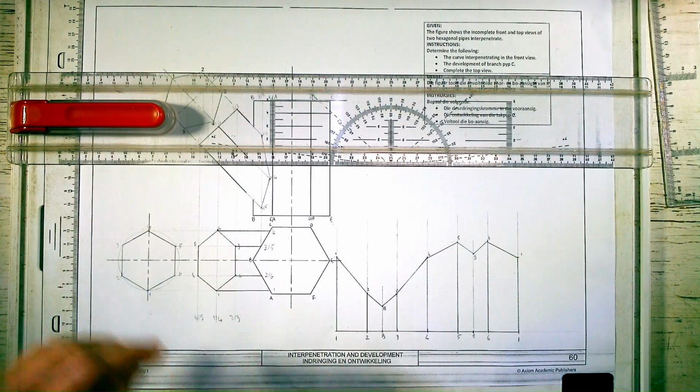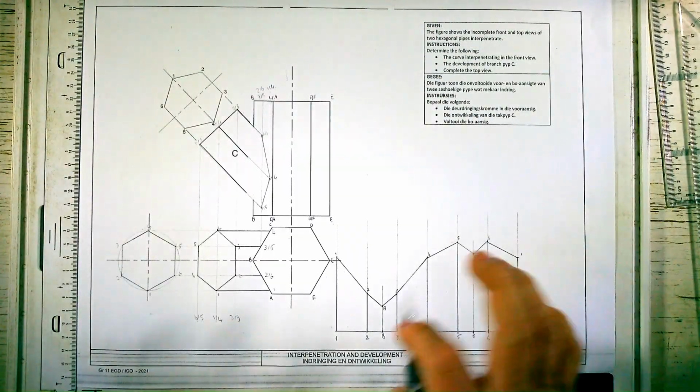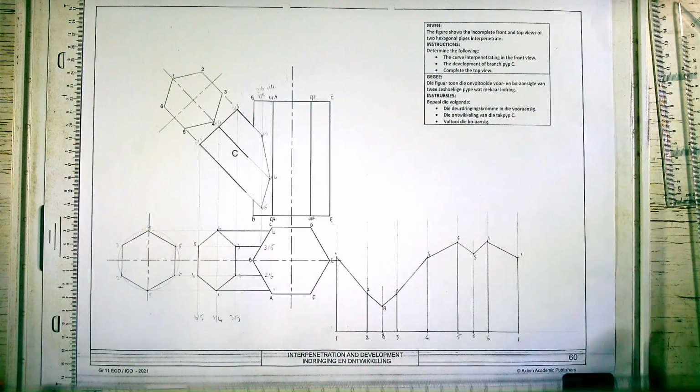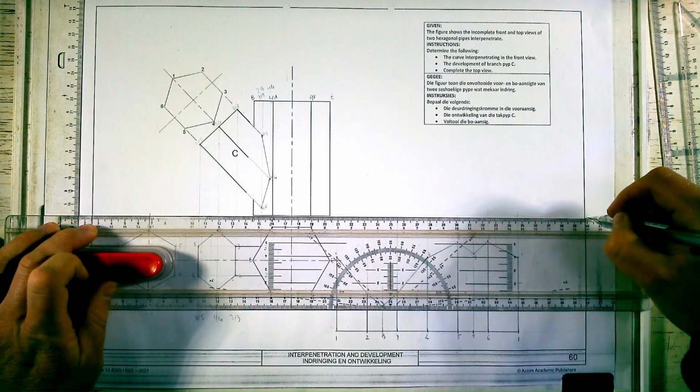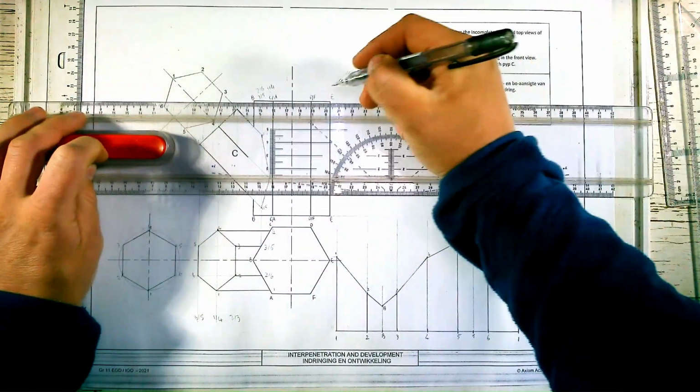Okay, now we are going to add one more question, just for that bit of extra knowledge. I'm going to do my development of the main pipe.